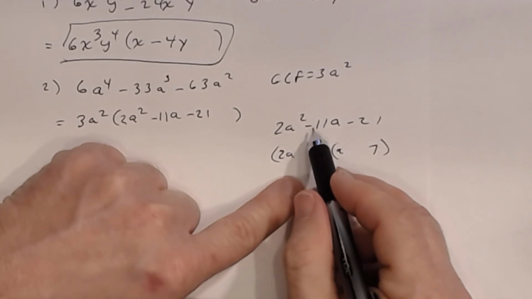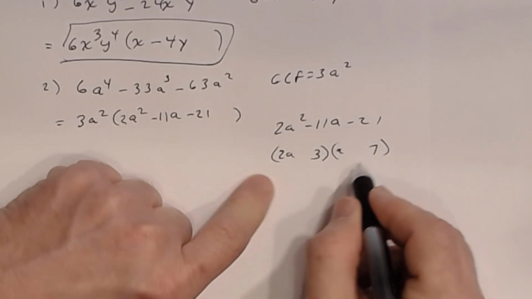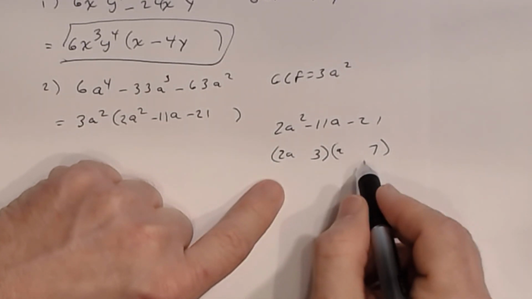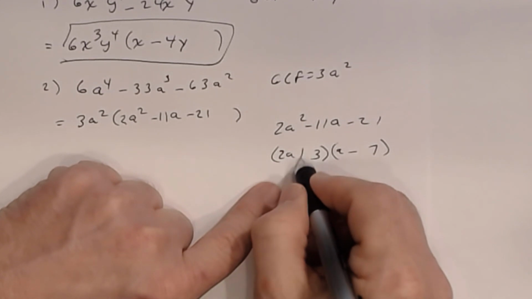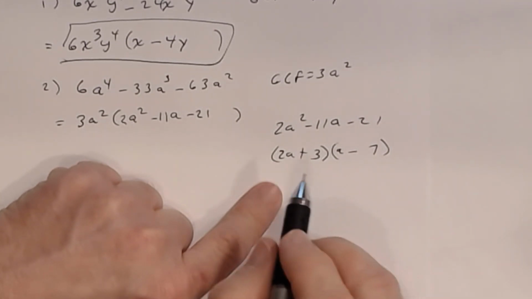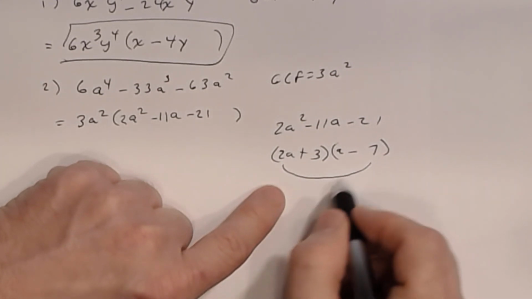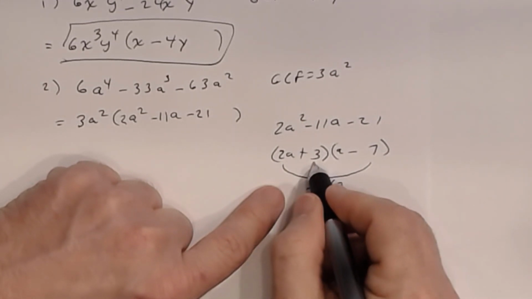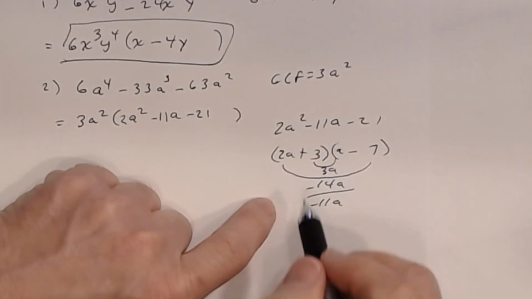So you want a negative 11a for your middle term. So that means this is 14, 2a times 7, 14, and this is 3. The 14 has to be negative, and the 3 has to be positive. Before you go any further, always check. The outer is negative 14a. The inner is 3a. When I add them up, I get a negative 11a, which is what I wanted.